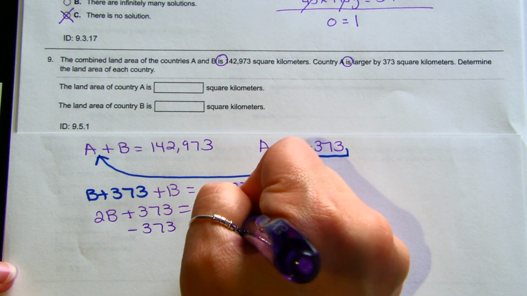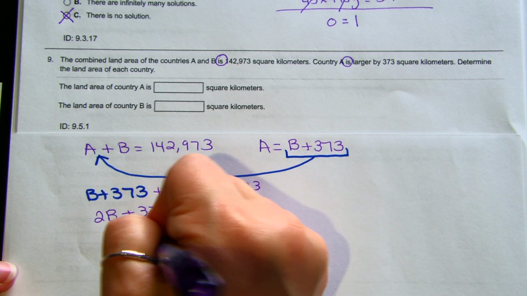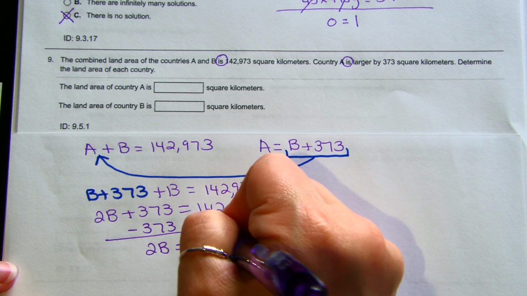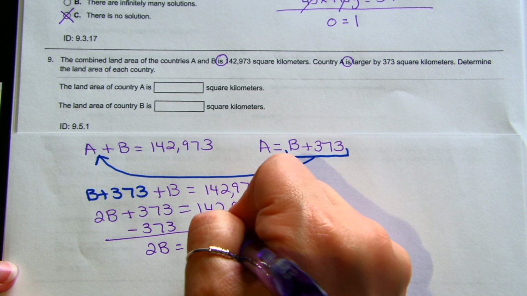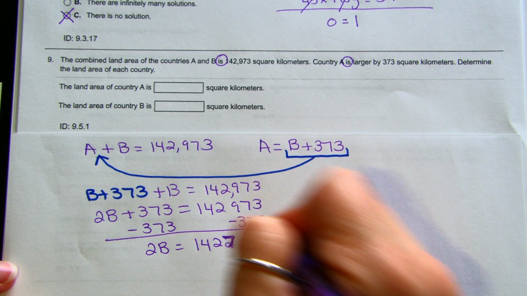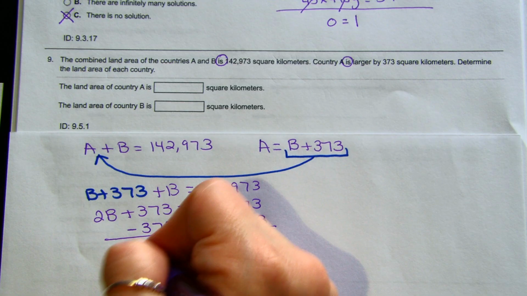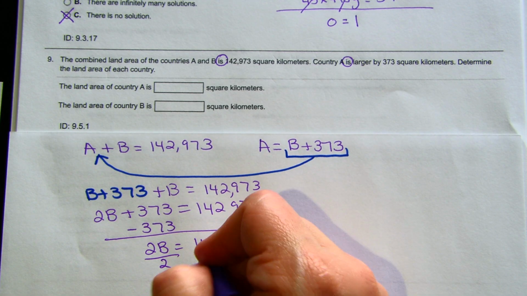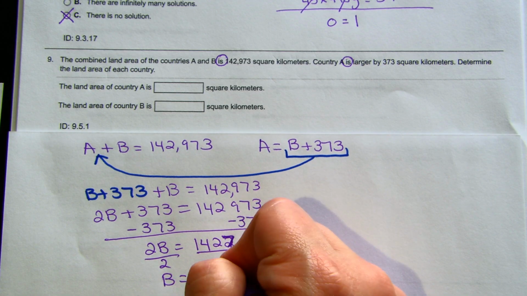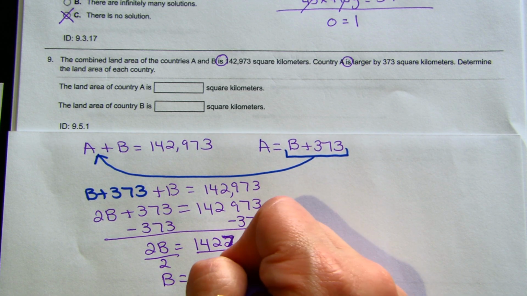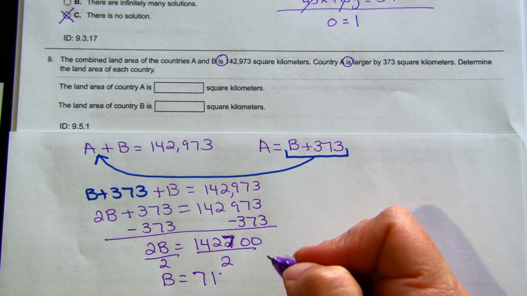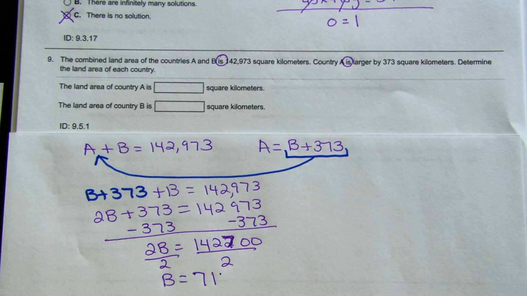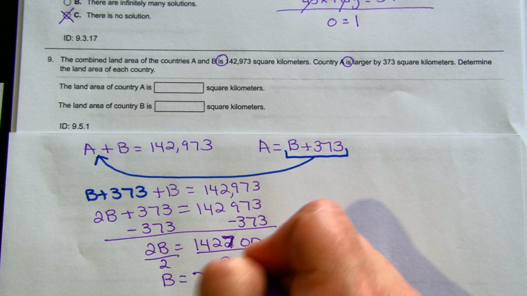Divide both sides by 2, and I find that B is... what is it? Mental math. I don't want to get it wrong because I'm being recorded. Divided by 2. Okay, I was doing it right. 350. Just seemed a little wrong. Did I do the subtraction right? Because according to my answer key, that's not what I should have. So maybe I did my subtraction wrong. It is. I did. You guys should have yelled at me.